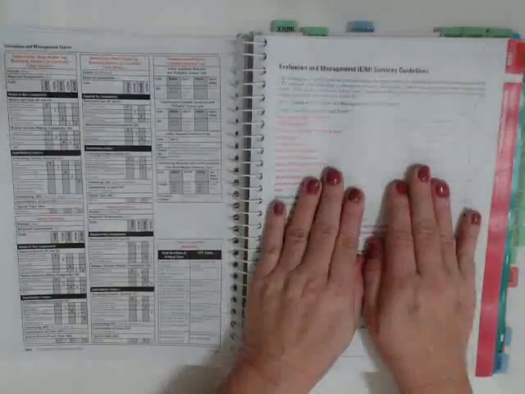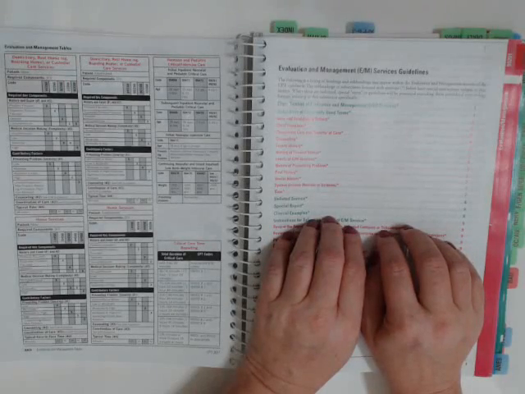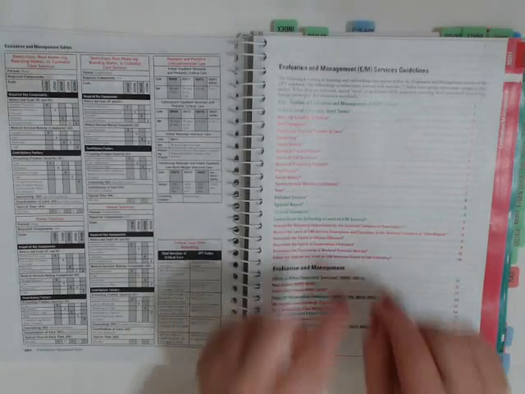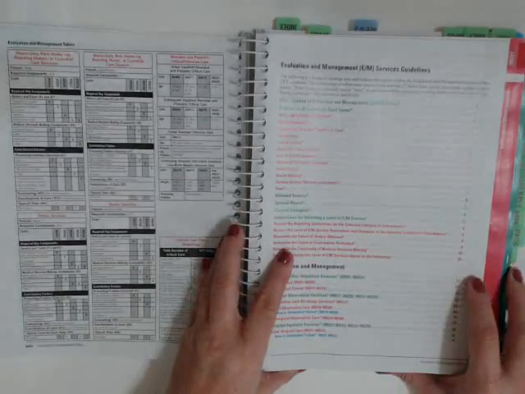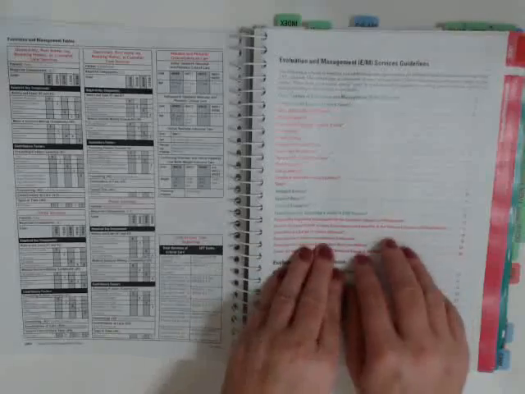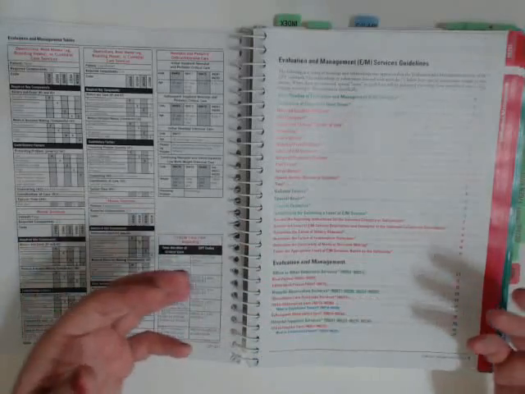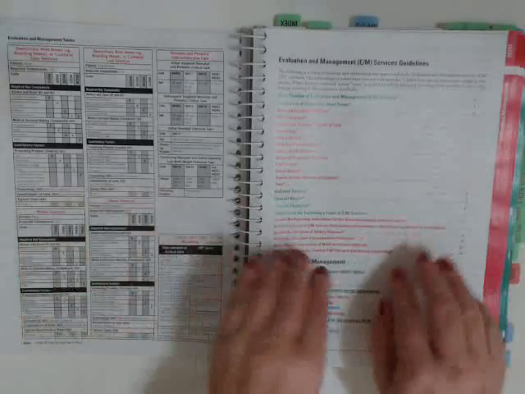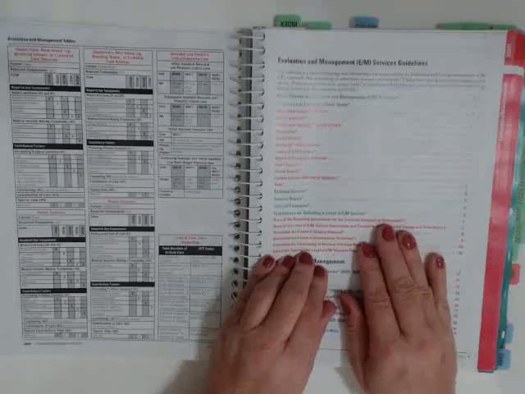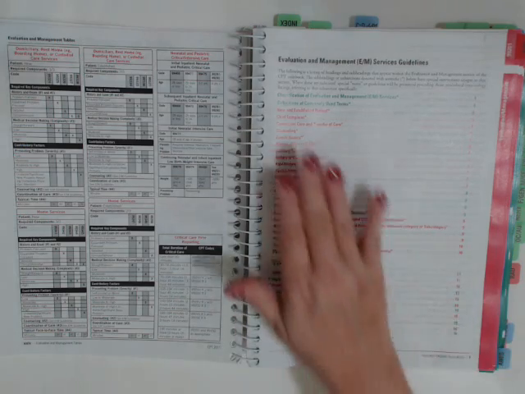So, overarchingly, E&M, Evaluation and Management, is paying the physician for his time and expertise. This is the section where you're not going to find procedures, actions, cutting, popping, excising, repairing. None of that is in here. This section is only the physician's time and services.